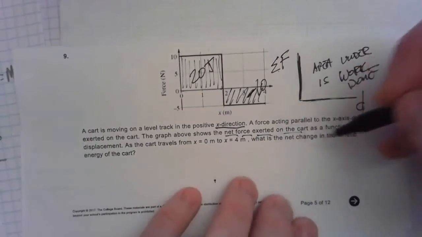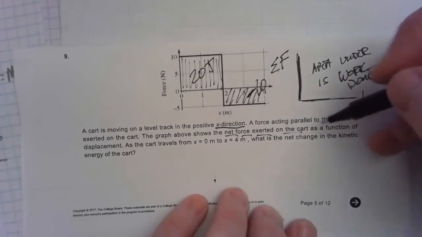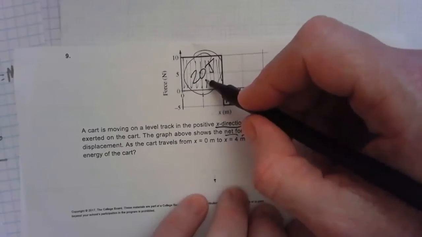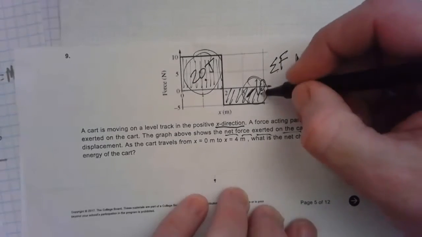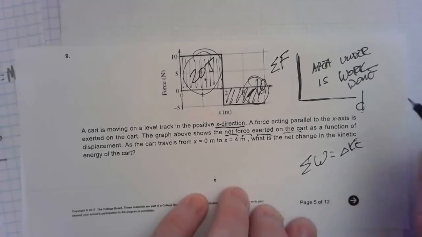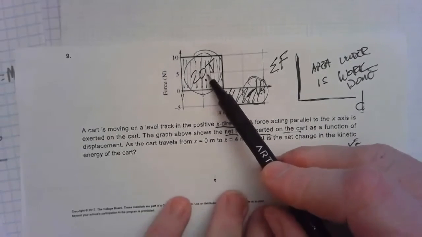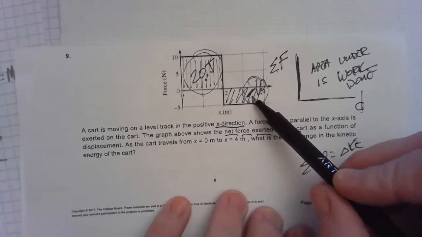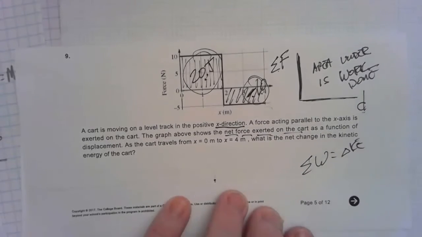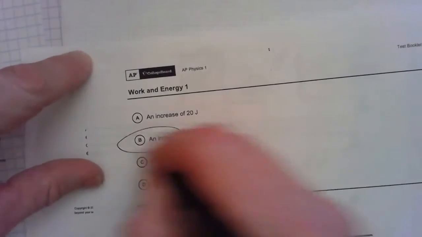So what is the net change in the kinetic energy of the cart? So this added 20 joules into it, increased the kinetic energy. Remember, net work is equal to the change in kinetic energy. So this changed the kinetic energy by bumping it up by 20. This lowered it by 10, so the net change should be up by 10. I'm going to go with B on that one.